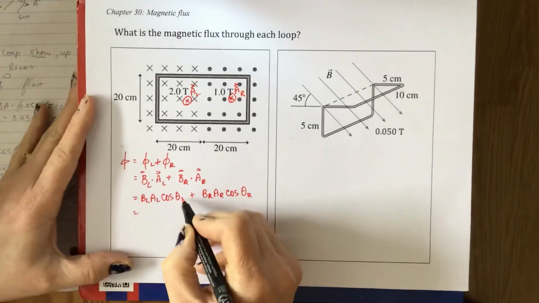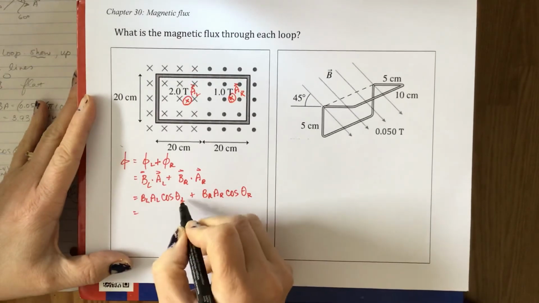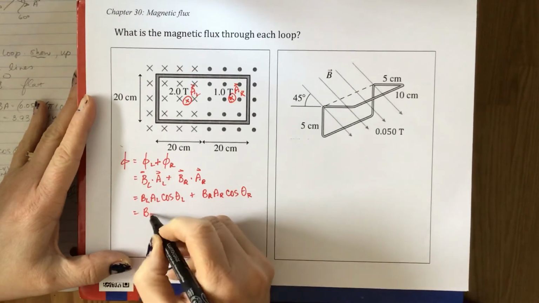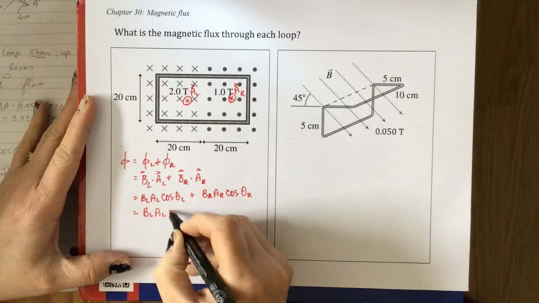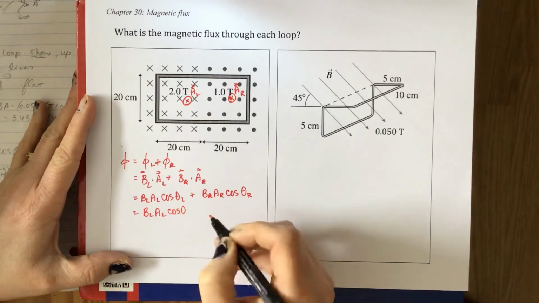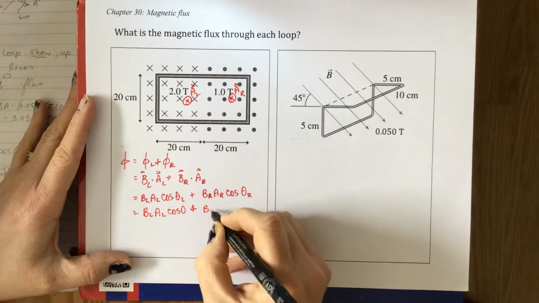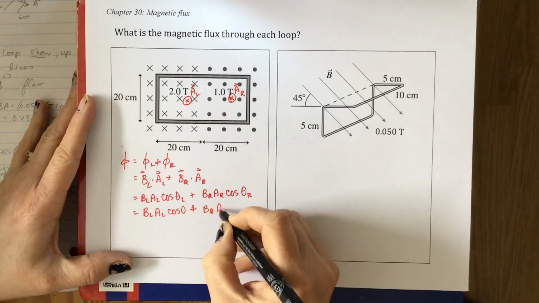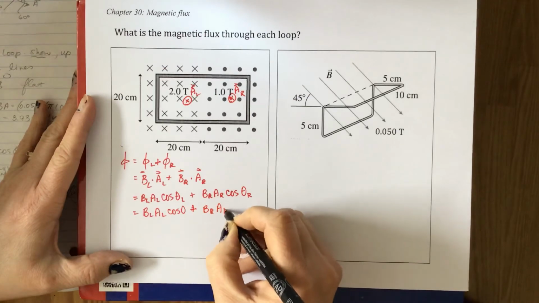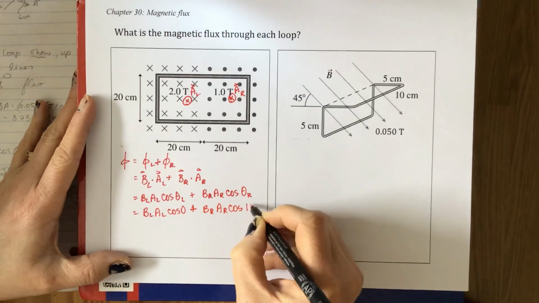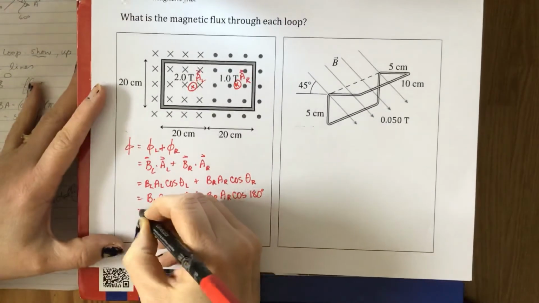So that means for the left-hand part, the area and the magnetic field are in the same direction. B times A times cosine 0. And on the right-hand side, they're in exactly opposite directions. B times A times cosine 180 degrees. Okay, we can put these things in now.